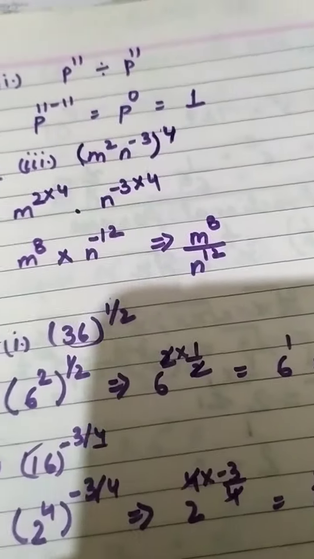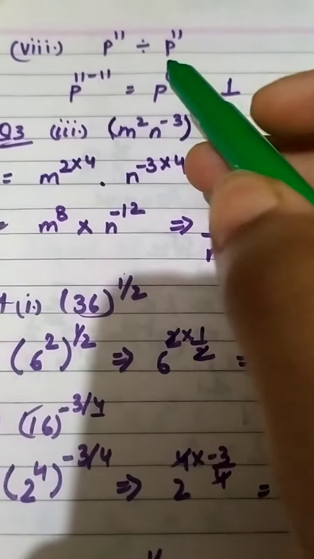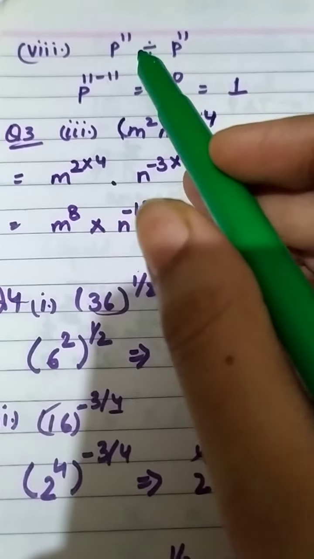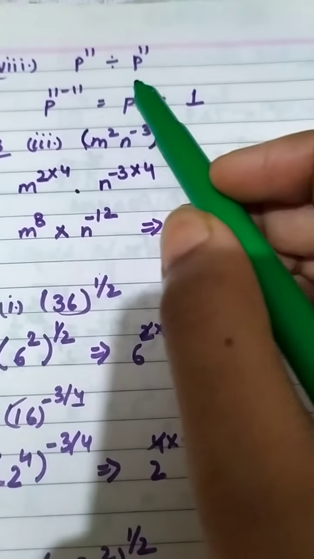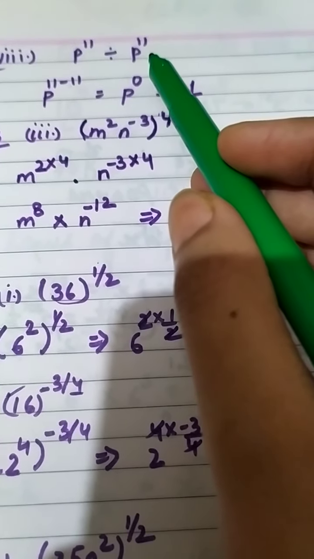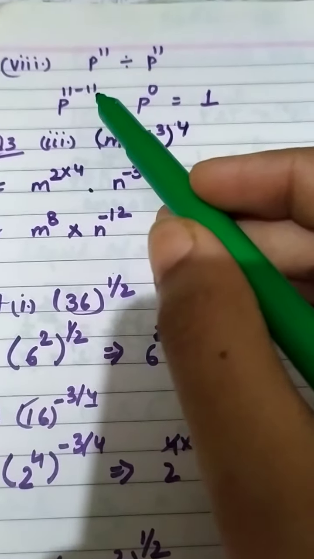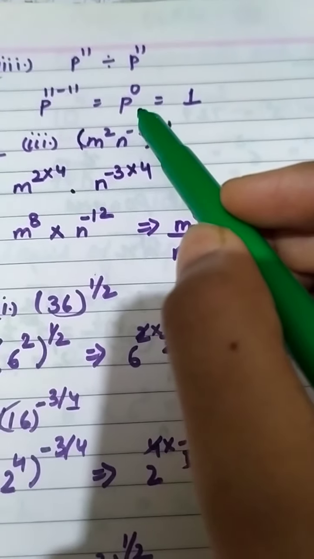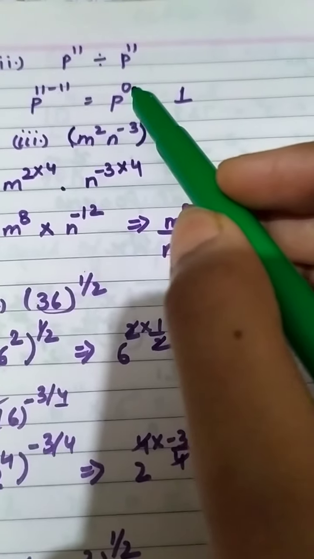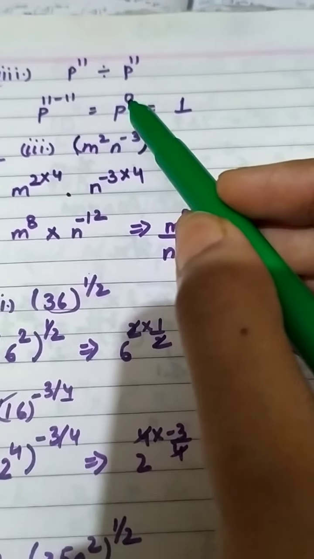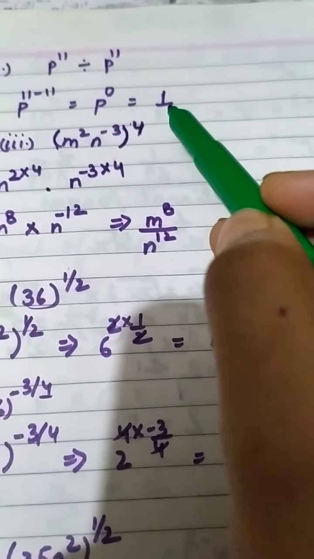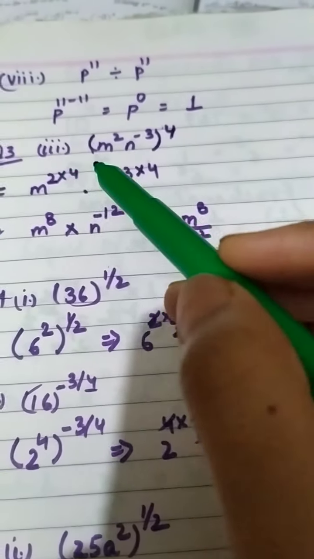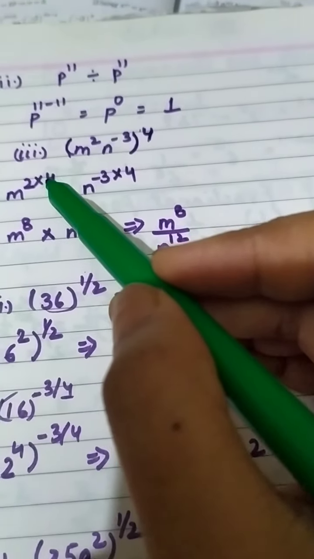Now comes the next part, that is 8. In this we have p raised to the power 11 divided by p raised to the power 11. Children, when we are dividing, we are subtracting the powers. So we will subtract 11 minus 11, that will be p raised to the power 0, and any number that has power 0 will be 1. Got it? Now see the third question.